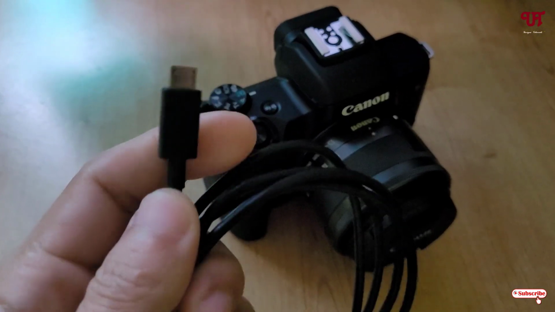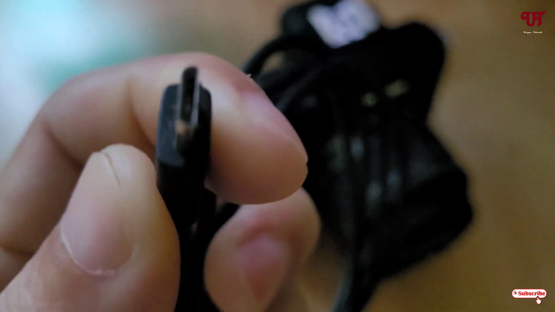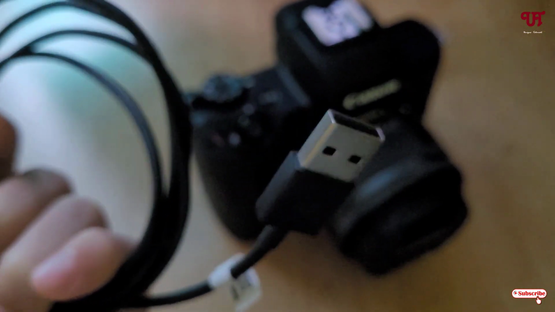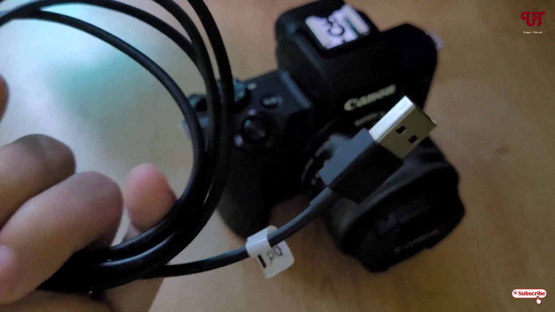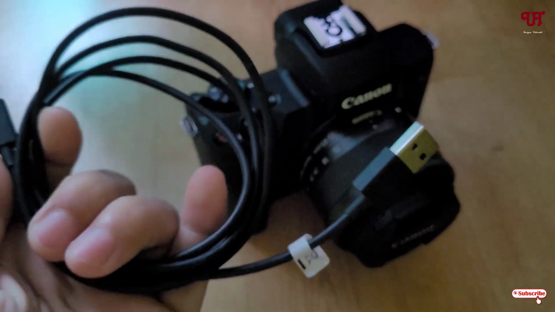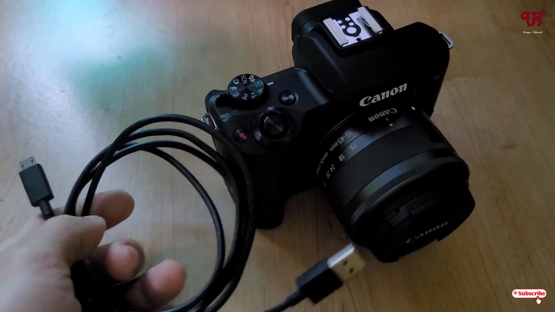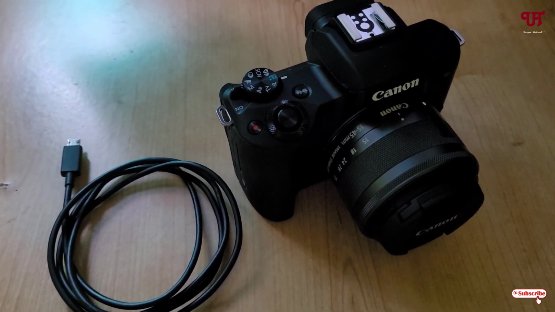a micro USB cable. You can see here the micro USB cable, and the other port is a type A USB, which is going to be inserted in our computer. So firstly you will be needing these two things. Now let us jump to our computer.